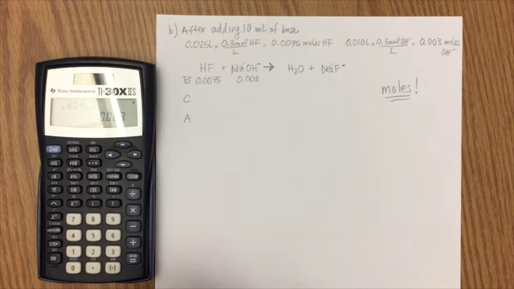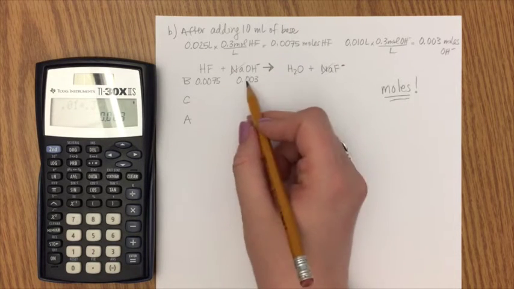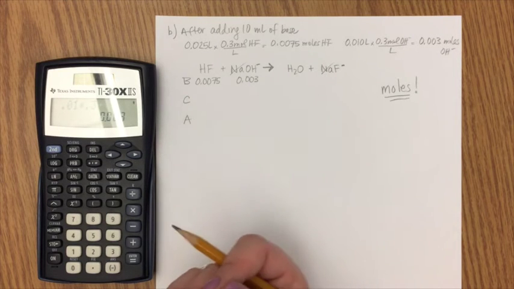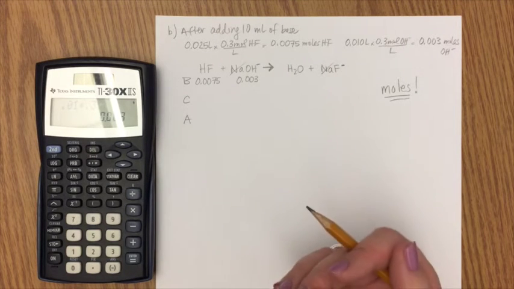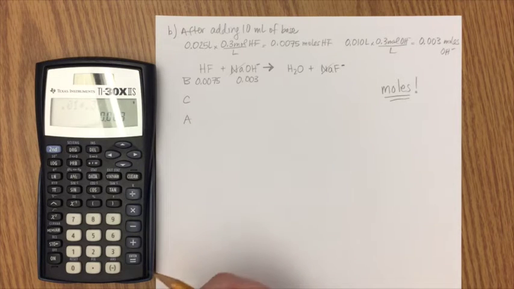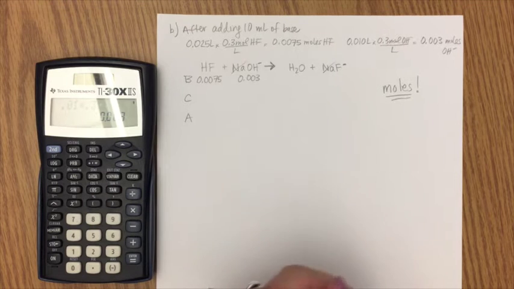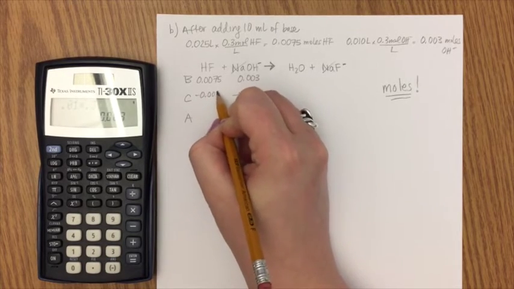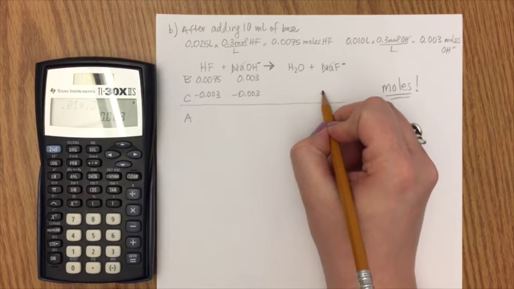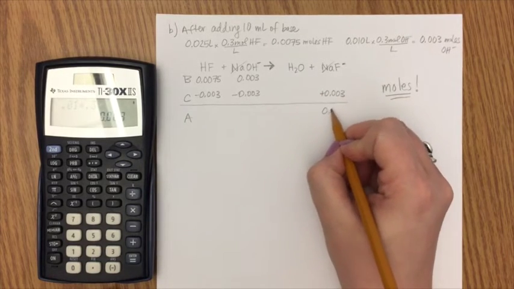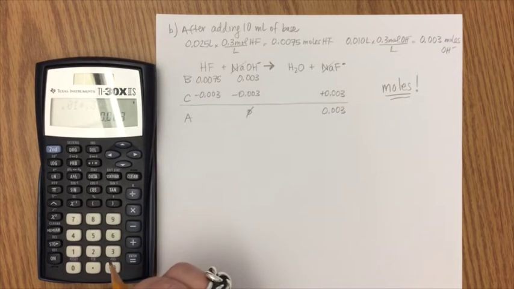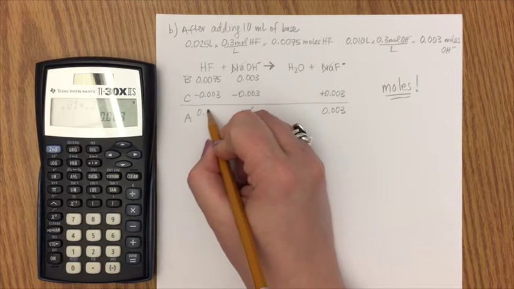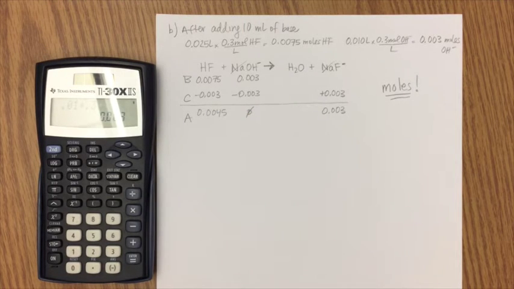Now, because this is a strong base, again, this reaction is going to go completely forward. It's a 1-to-1 ratio, and so I know that NaOH here is going to be the limiting reactant. I also know NaOH is going to be the limiting reactant because we haven't yet reached the equivalence point. At the equivalence point, I'll have equal numbers of moles of acid and base, but it's before the equivalence point, so the base here is our limiting reactant. So I'm going to use up all of the base that I have. And I'll end up with 0.003 moles of the conjugate base, F minus, and I'll have 0.0045 moles of my hydrofluoric acid left over. So now, what do I have?